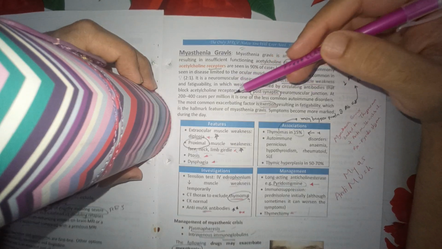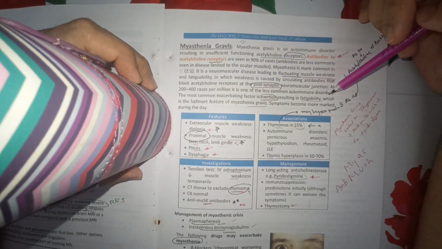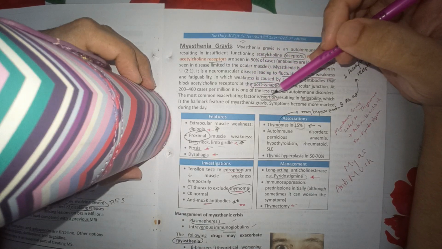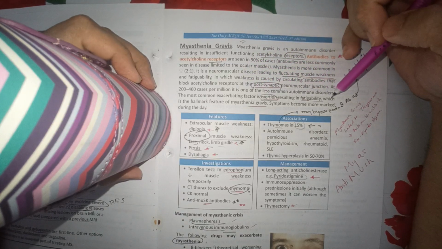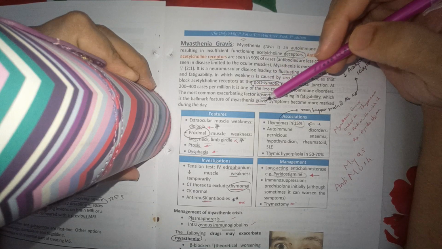It's a neuromuscular disease leading to fluctuating muscle weakness and fatigability, in which weakness is caused by circulating antibodies that block the acetylcholine receptor at the postsynaptic neuromuscular junction. At 200 to 400 cases per million, it's one of the less common autoimmune disorders. The most common exacerbating factor is exertion, resulting in fatigability, which is the hallmark of myasthenia gravis.